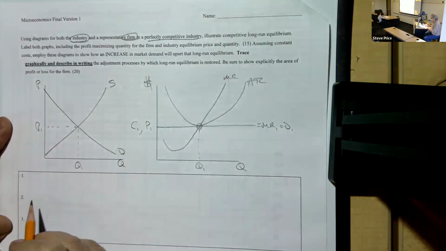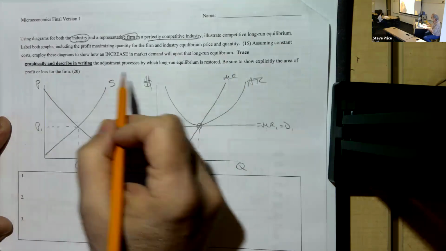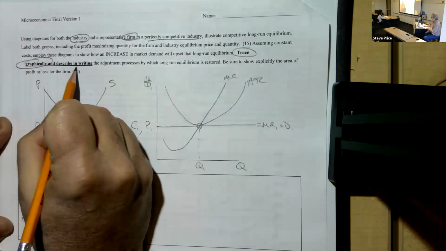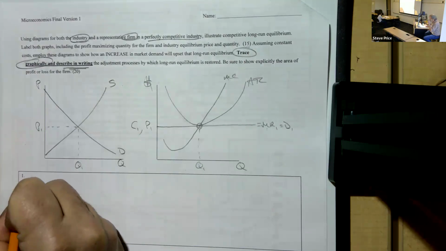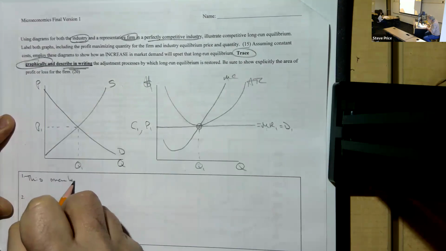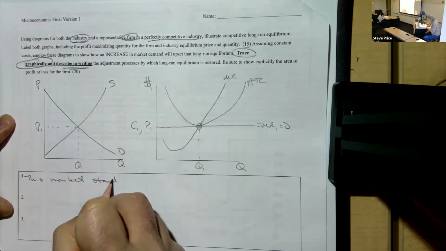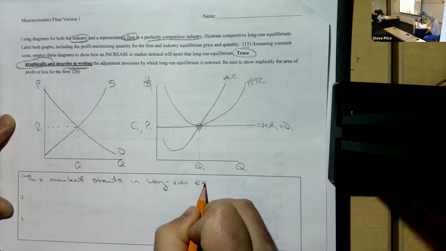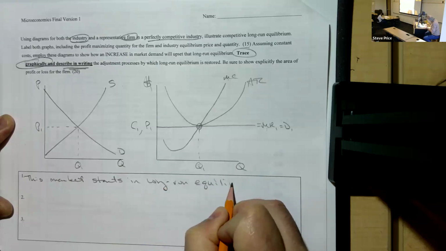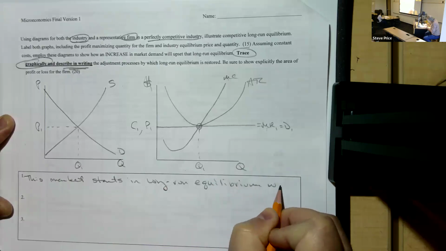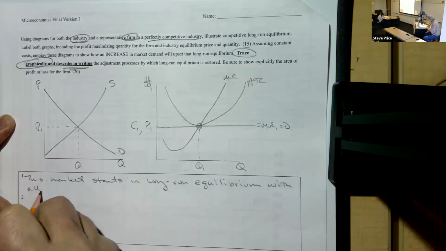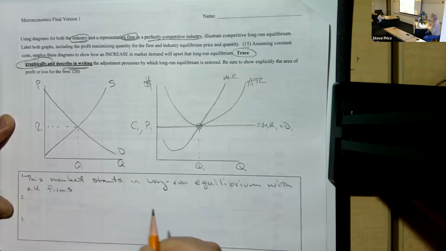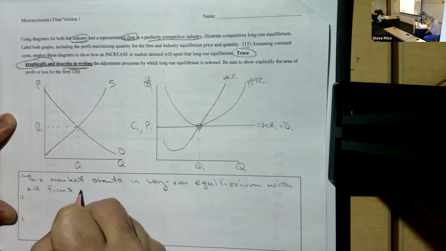So what I'm going to write here for this condition right here, it says to trace graphically and describe in writing, something to this effect. This market starts in long run equilibrium with all firms, what? Yeah, all firms earning a normal profit.